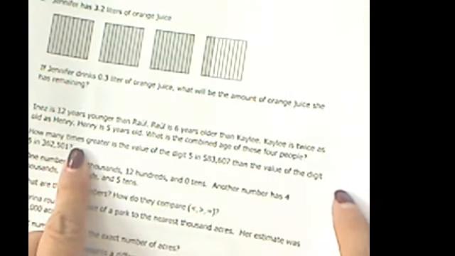How about we do this one right here? Let's see. How about we go over this one again? Number 10. How many times greater is the value of the digit 5 in 583,607 than the value of the digit 5 in 362,501?